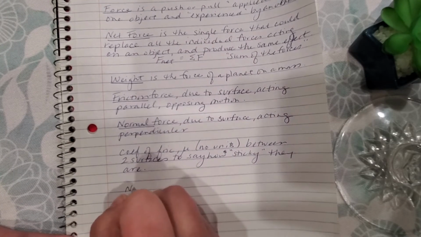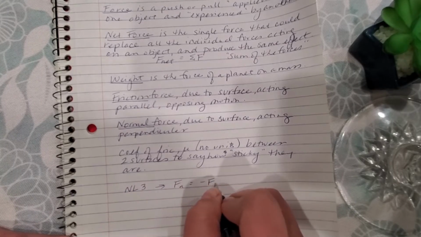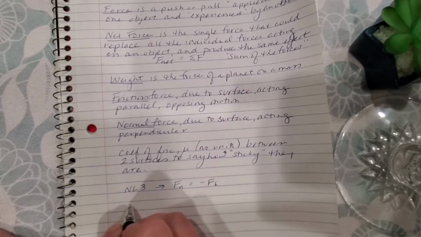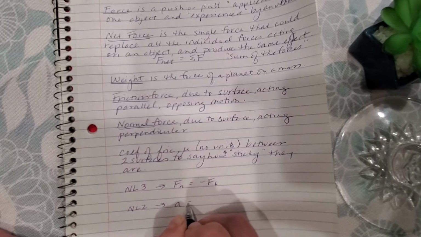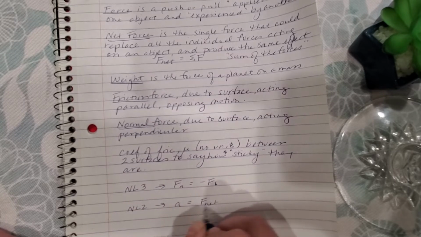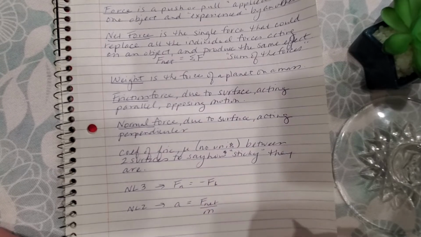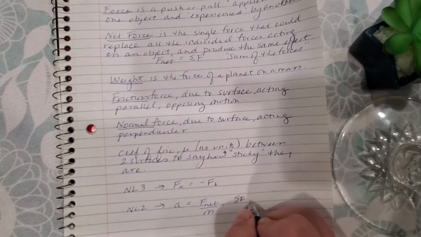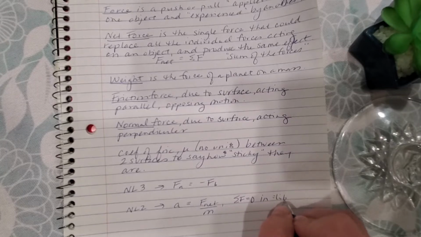And we'll go over Newton's third law, equal and opposite action-reaction pairs, and Newton's second law, where acceleration is directly proportional to net force and inversely proportional to mass. We'll talk about how the sum of the forces equals 0 in equilibrium.